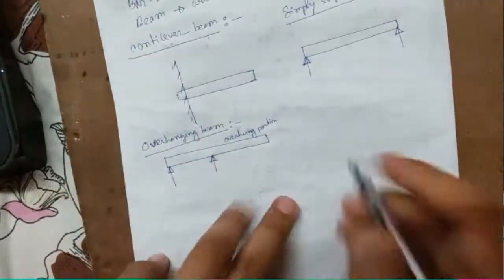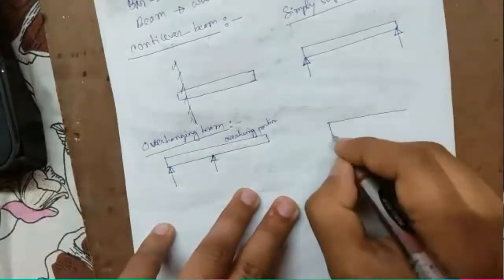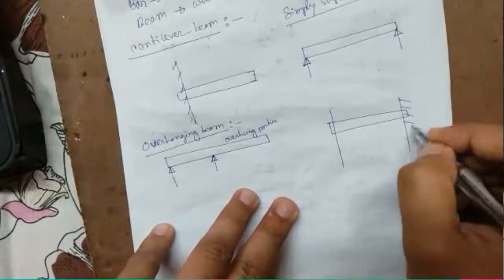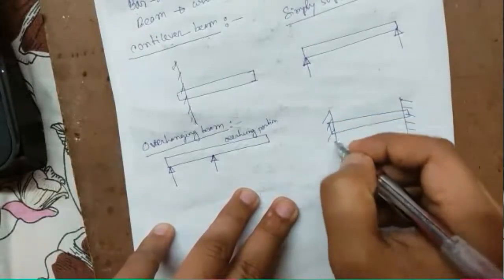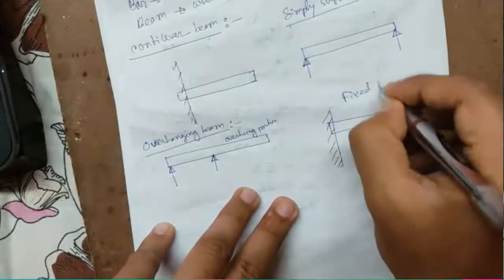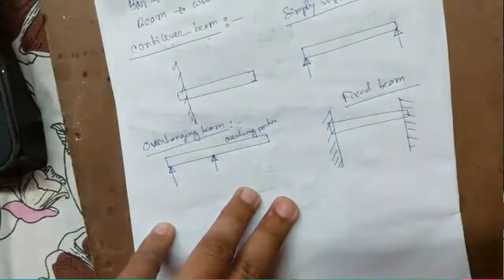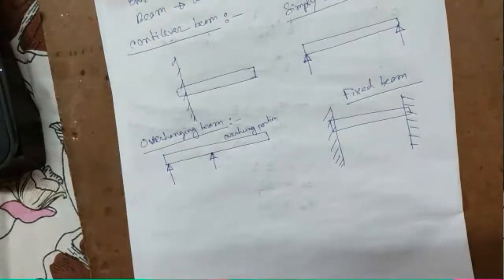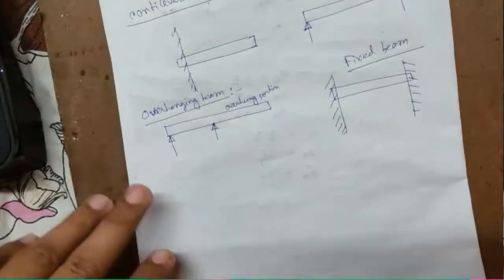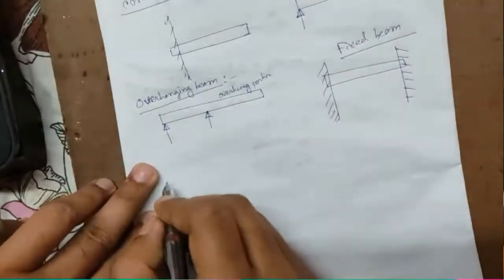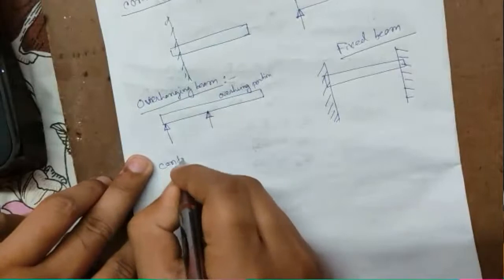Now there are fixed beams. When both ends are rigidly fixed, then they will be called fixed beam. And the other type will be called continuous beam.